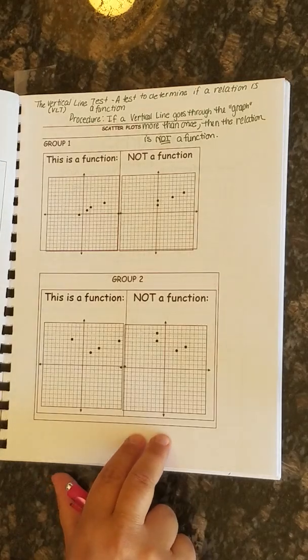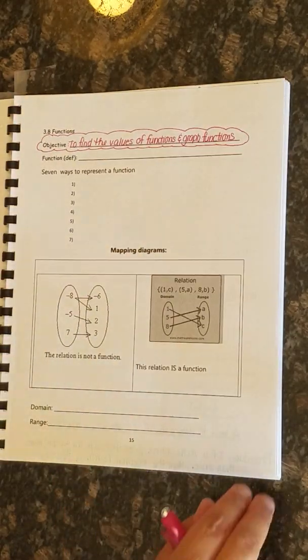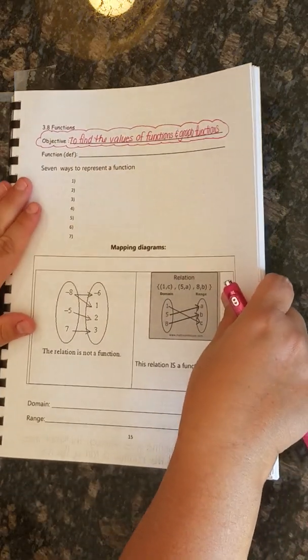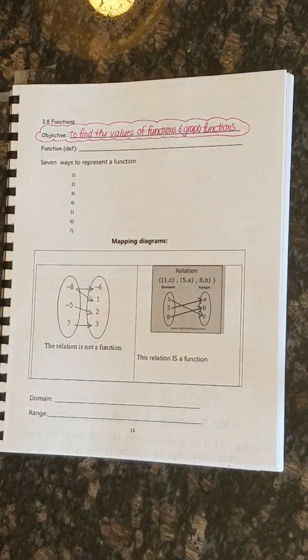So 3.8 starts on page 15 of your yellow packet. So here is your yellow packet. And today's objective is to find the values of functions and to graph functions. If at any time I'm going too fast for you, all you have to do is pause your video.